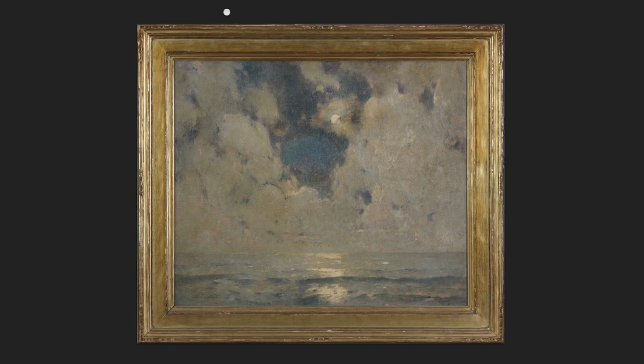This is Emil Carlson. What I love about Emil Carlson is his spatial arrangement of shapes and sometimes the simplicity of a subject matter. Here's a very simple seascape, lower horizon line. There isn't a whole lot of blue of the sky that is revealed, just a few spots.